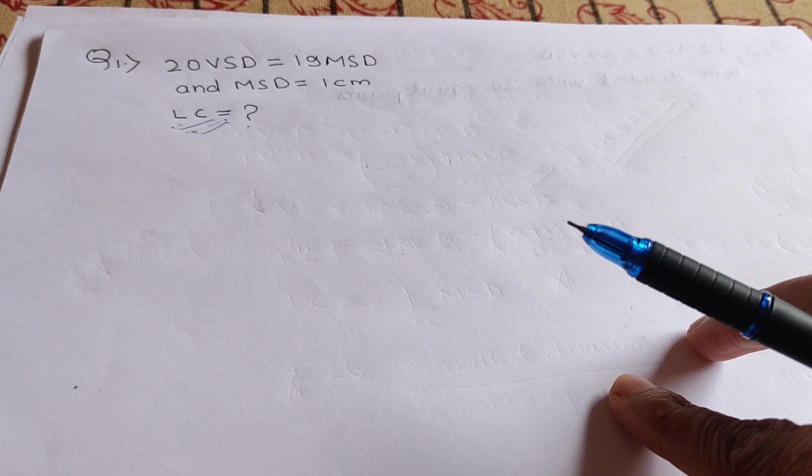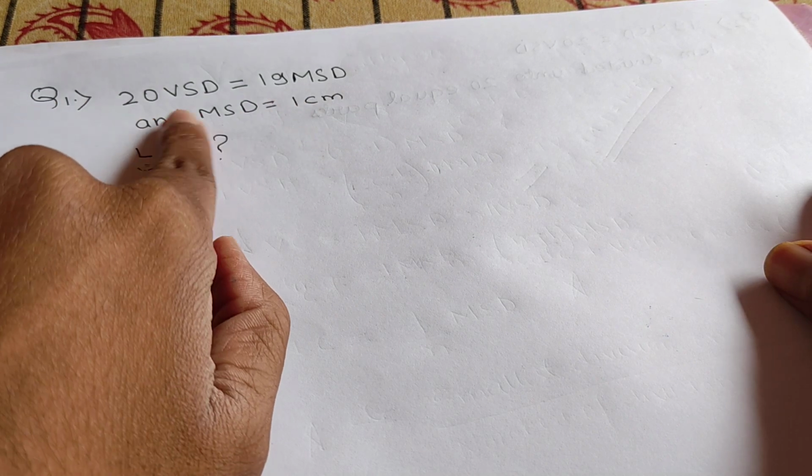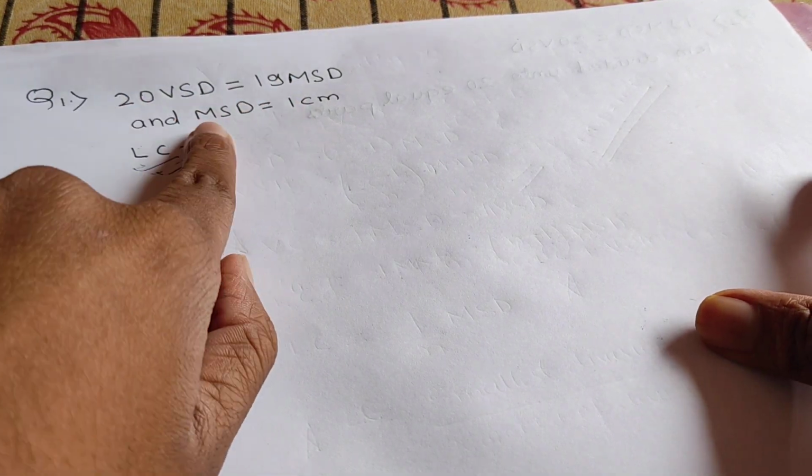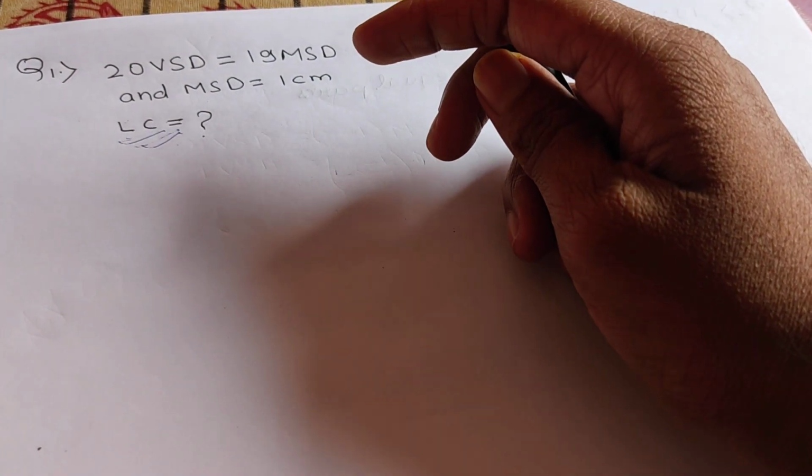Now move to question number 1. So this is our first question. Here 20 VSD is equal to 19 MSD, and 1 MSD is equal to 1 centimeter. We have to find the least count. So what is the least count here?